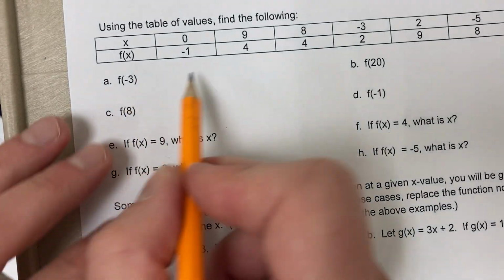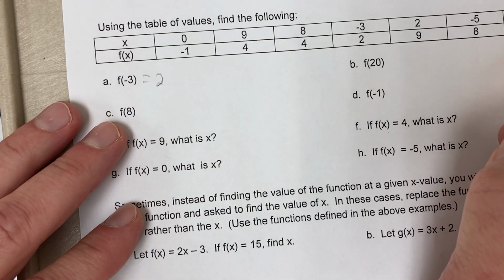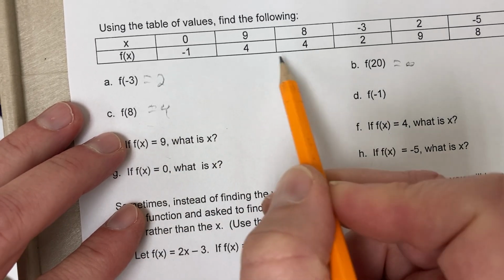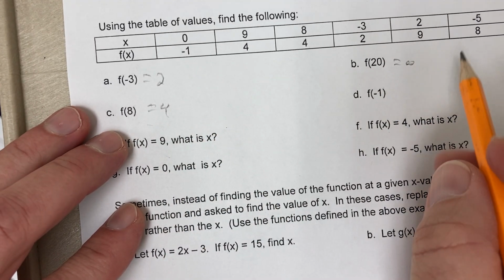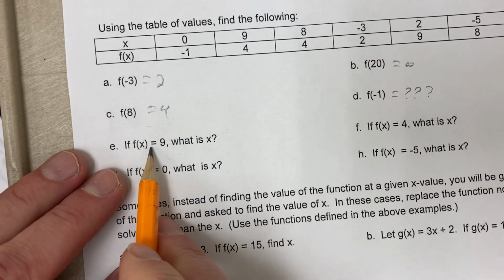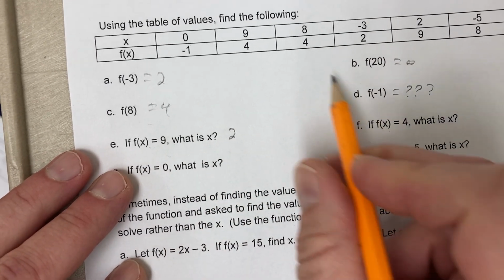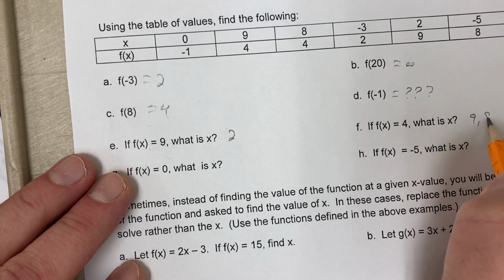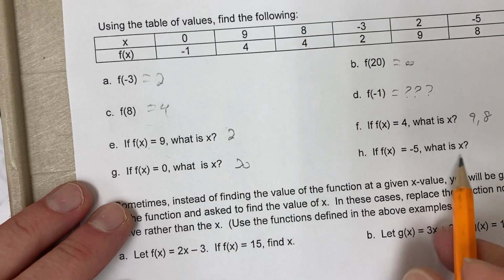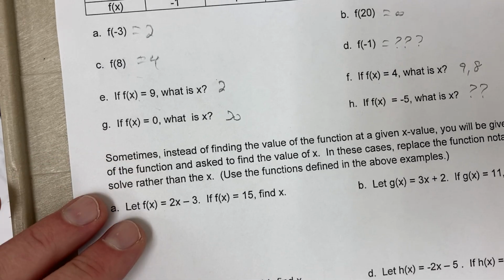Okay. F of negative 3, if I find negative 3, that's equal to 2. F of 20 was equal to 0. F of 8 was equal to 4. F of negative 1 is not on there, right? So that's a mystery. We don't really know what that equals. We do know that the function equaled 9 when x was 2. It equaled 4 when x equaled 9 and 8. It equaled 0 at 20. And negative 5, again, is a mystery. We don't have a negative 5 for that.